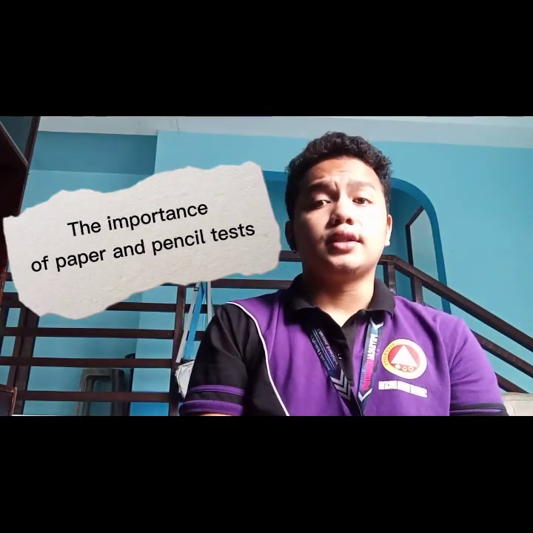The importance of paper and pencil tests: they can be used to assess job-related knowledge and ability or skill qualifications. For example, such tests can assess anything from knowledge of office procedures to knowledge of federal legislation, and from the ability to follow directions to the ability to solve numerical problems.